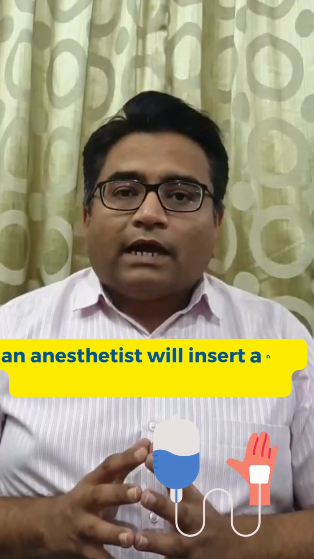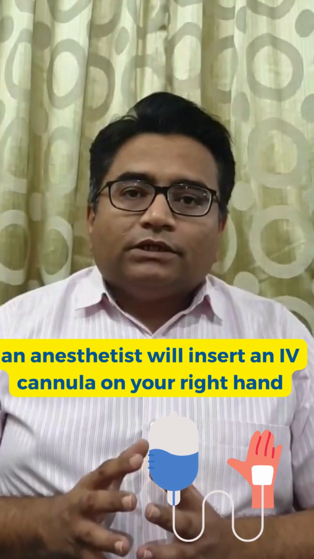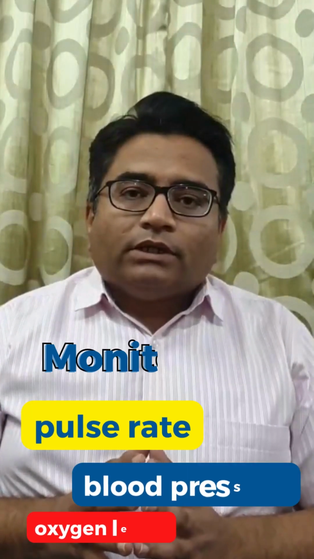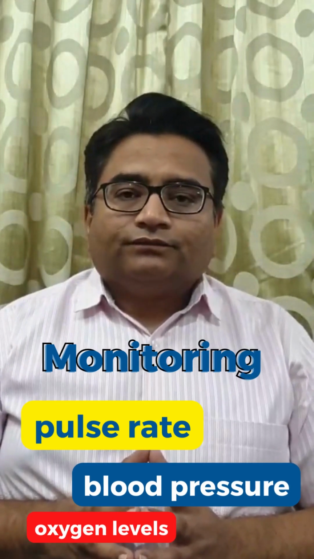Then the anesthetist will insert an IV cannula on your right hand and administer certain drugs. You will be given oxygen through a nasal cannula, and there will be vital monitoring of your temperature, pulse rate, blood pressure and oxygen levels.